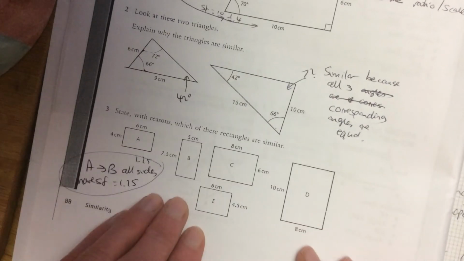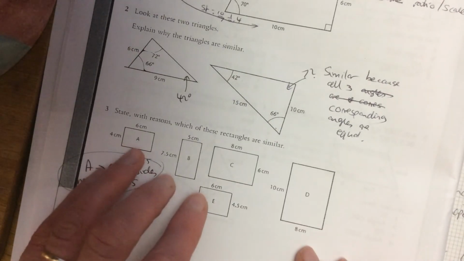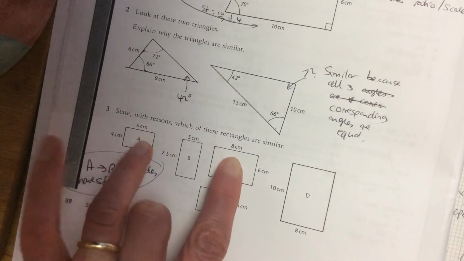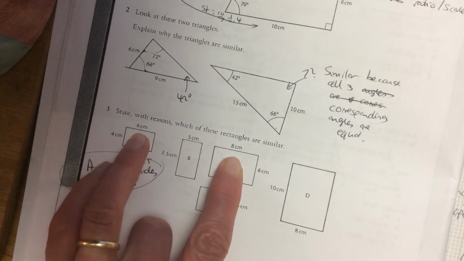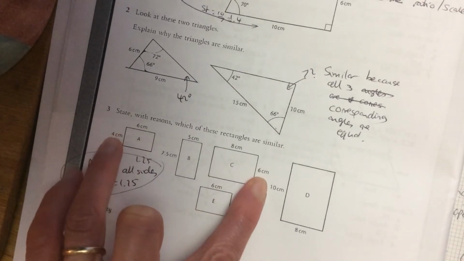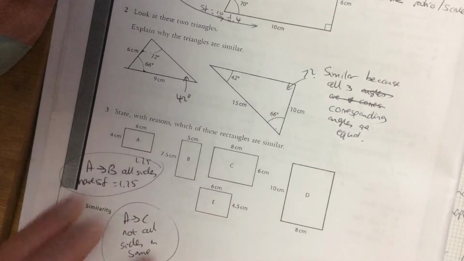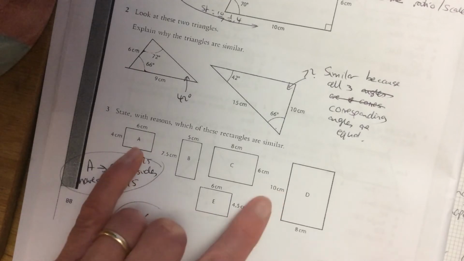Now, which of these are similar? So if we check A to C, so 8 divided by 6, that's 4 over 3. 6 divided by 4 is 3 over 2. So A to C, not all sides in same ratio. So we don't need to worry about that one. A to D, so pick the long side.